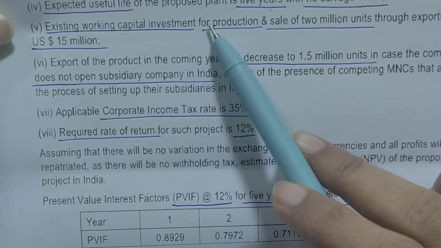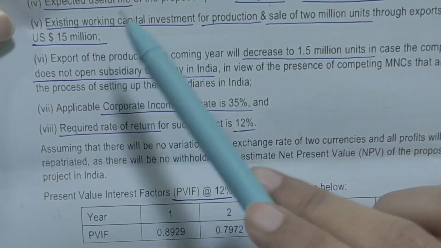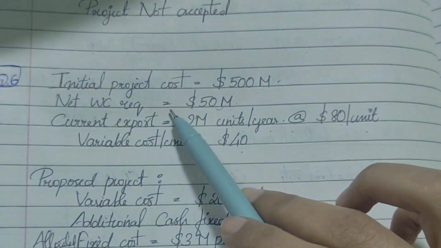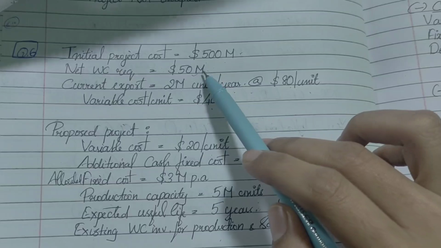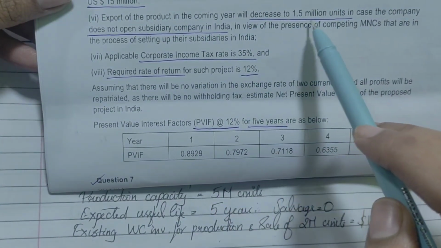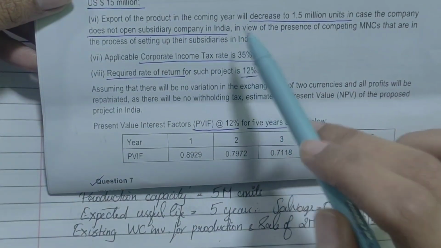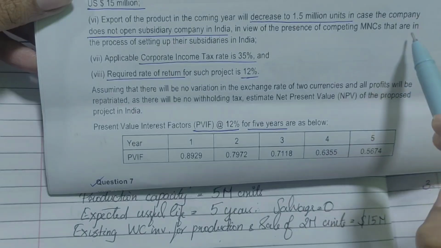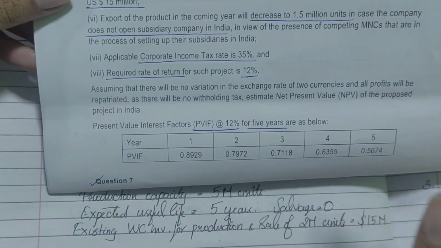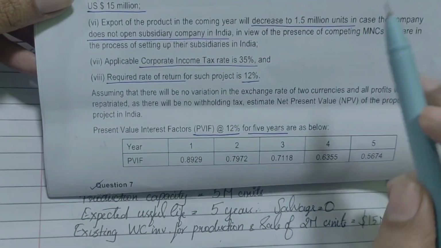Existing working capital investment for production sale of 2 million units through export was $15 million. So how much is the existing working capital investment? 15 million. How much is the net working capital required? 50 million. Export of the product in the coming year will decrease to 1.5 million units in case the company does not open subsidiary company in India in view of the presence of competing MNCs that are in the process of setting up their subsidiaries in India. So if the subsidiary is not set up in India, exports will decrease to 1.5 million.